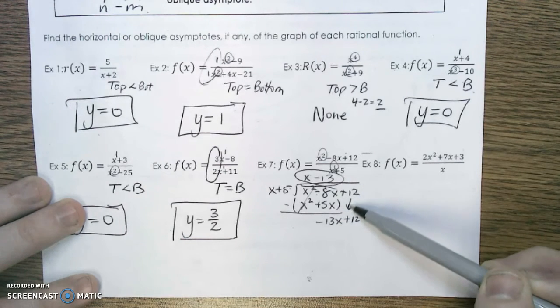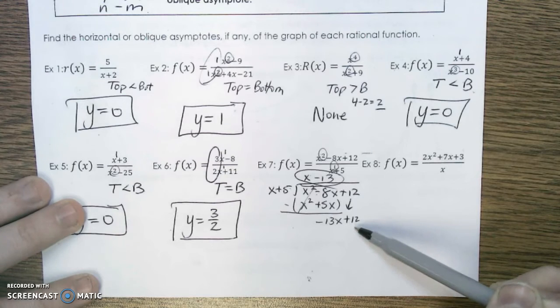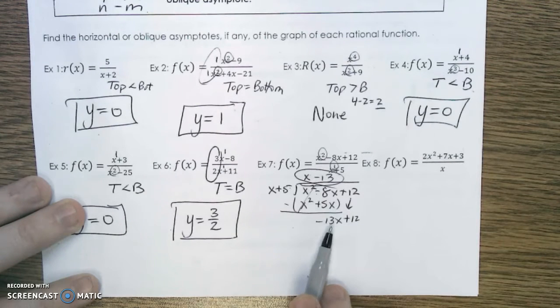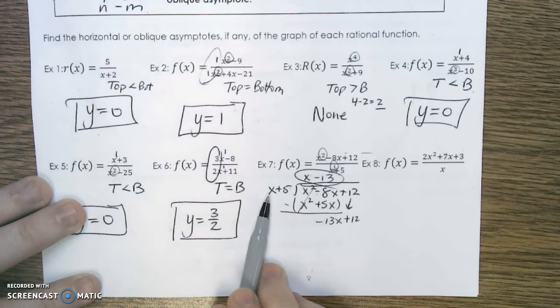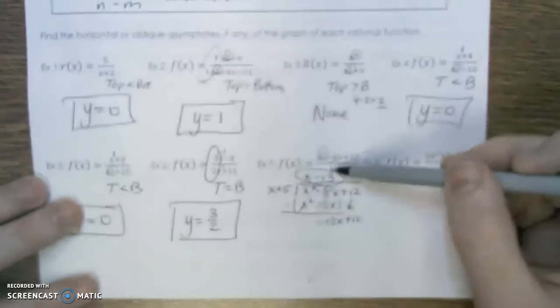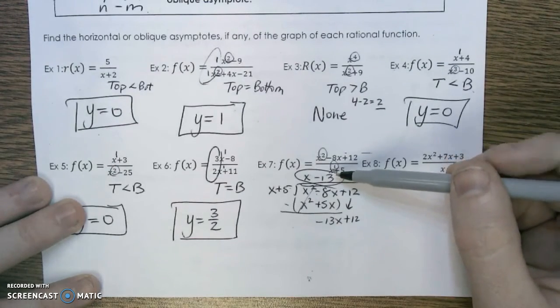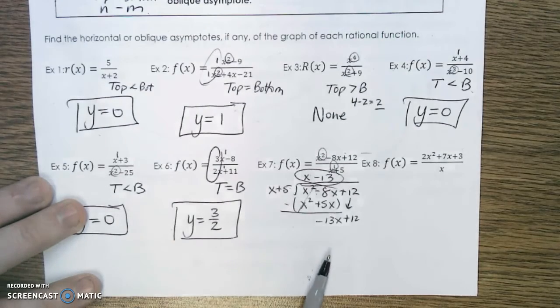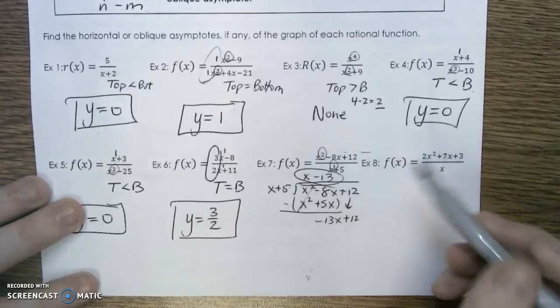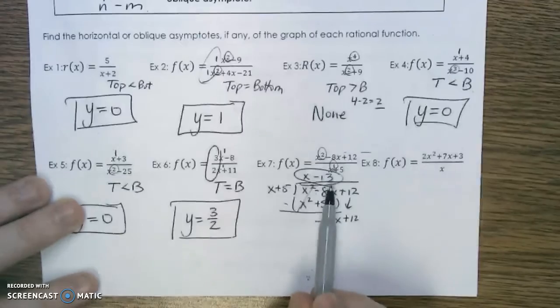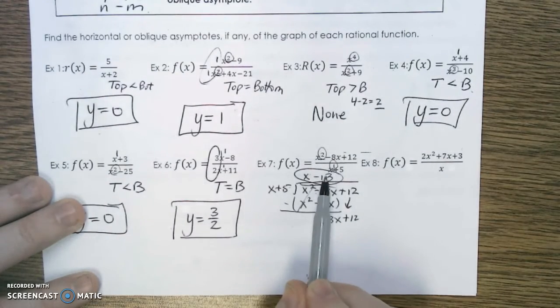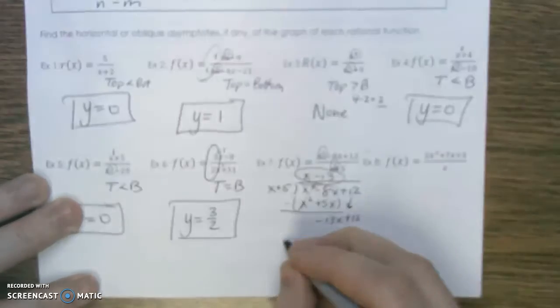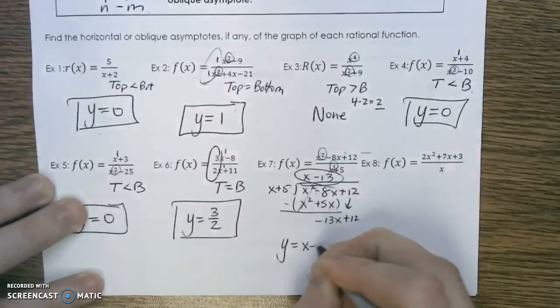And then I bring down the next number. From there, you do negative 13x divided by x, which is negative 13, and then I stop there. Yes, I should keep going and multiply those and then subtract and get a remainder, but I don't care about the remainder. All we care about is the x term and the constant term. So that is my oblique asymptote, x minus 13.